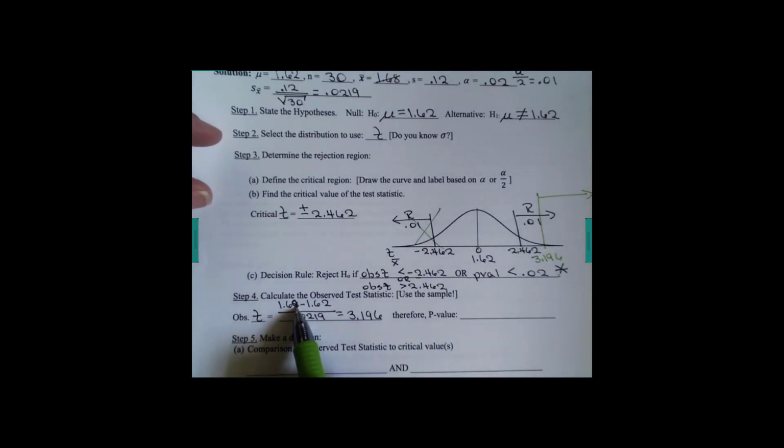And then if you do that, and I should be right on my video now, I want to match your pages. 1.69 minus 1.62 gives me that t-score of 3.196, which is what I was looking at putting down for you. Okay, so 3.196, I draw it in my rejection region. Definitely doesn't need the negative side, but I draw it in over here and put it on my positive side. It looks like it falls into the rejection region.